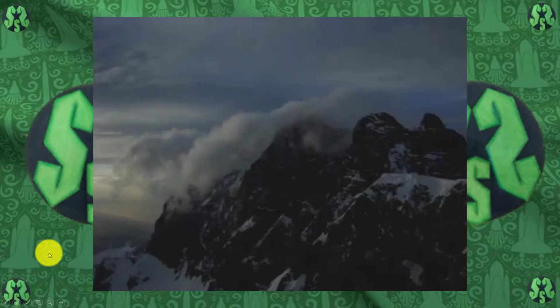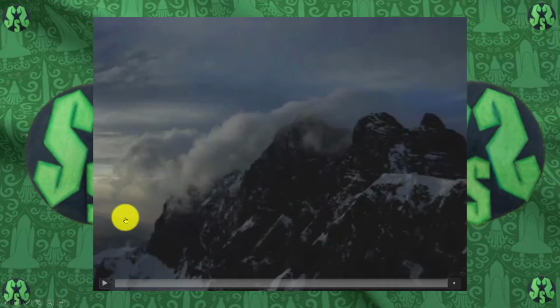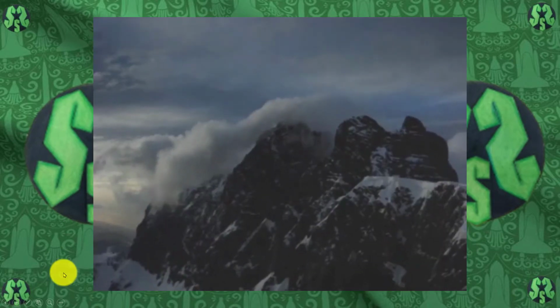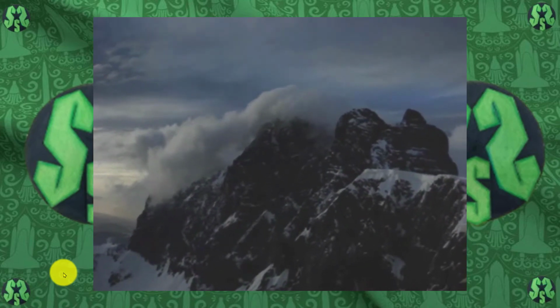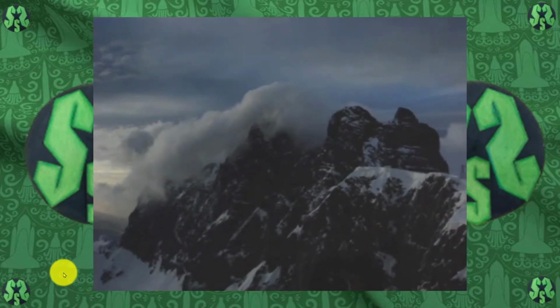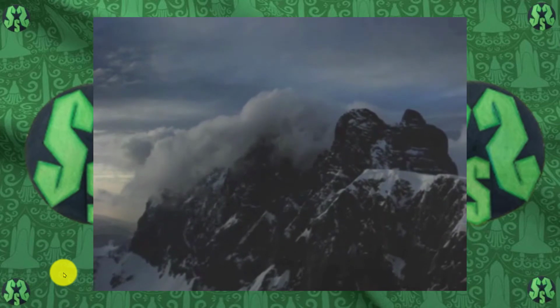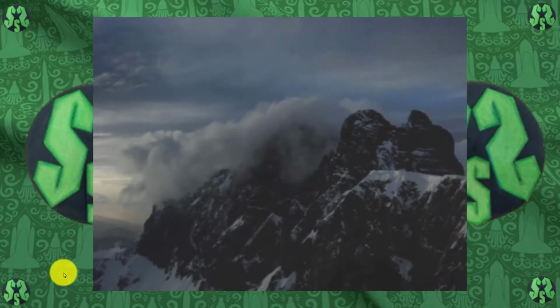This is a cool clip showing that of a cold air mass going up and falling down a mountain. Almost like an avalanche, but that's a cold air mass with water vapor that is condensed. Basically, it's a cloud falling down the mountain, sinking.